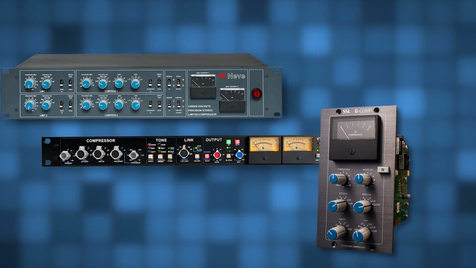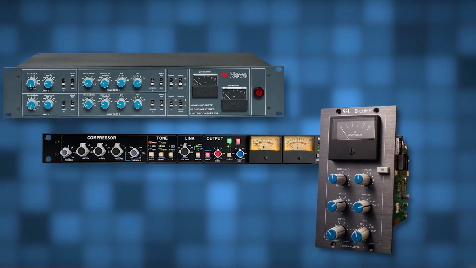Number 7. It can glue the mix together by applying gentle compression across the entire track. Compressors are often used on the master channel or group buses to create more cohesive and rich sound.